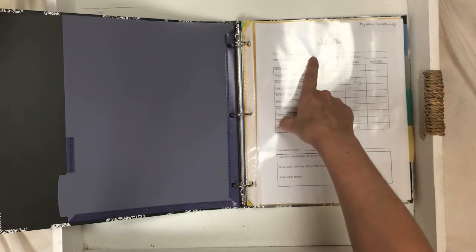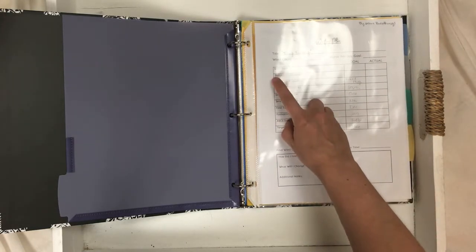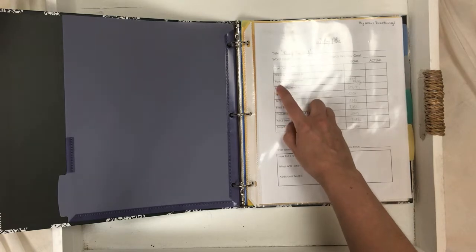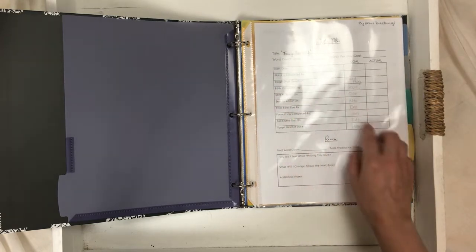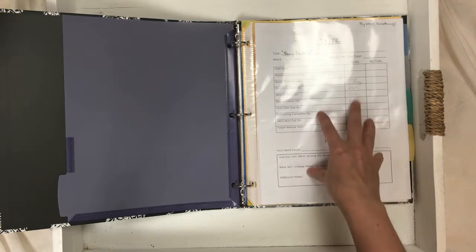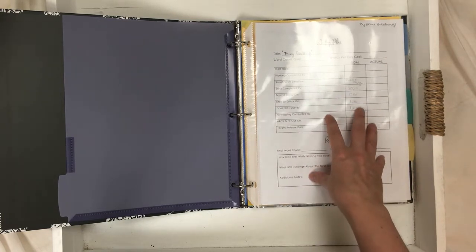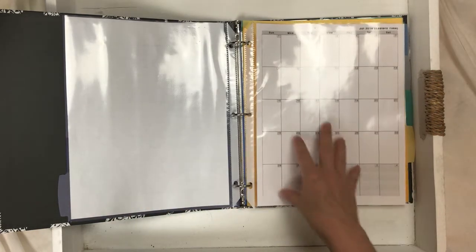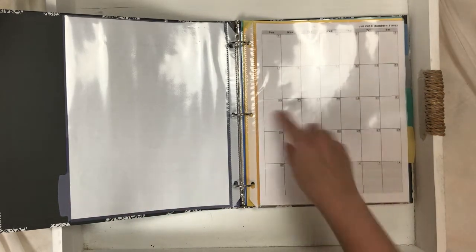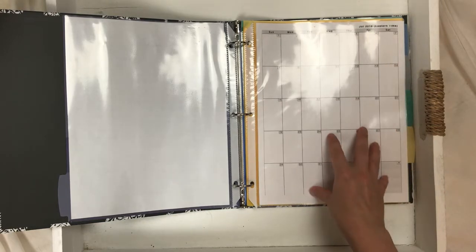It has title, word count goal, start date, plotting completed by, rough draft deadline, edits completed by. It has all of these deadlines, and I thought that was just really helpful to have right at the start. The other thing she talked about having was just having a visual calendar and sort of marking deadlines and being able to cross things off within a calendar.